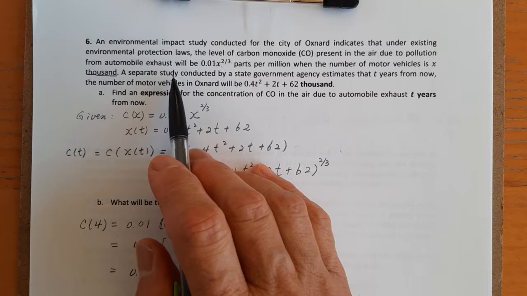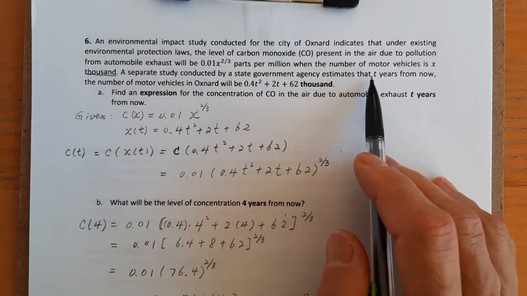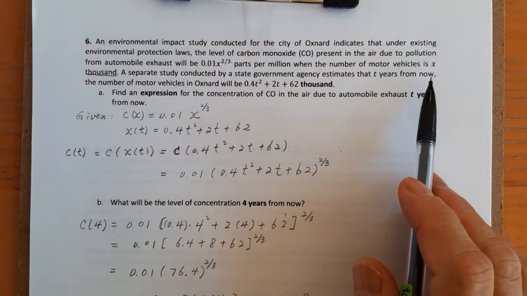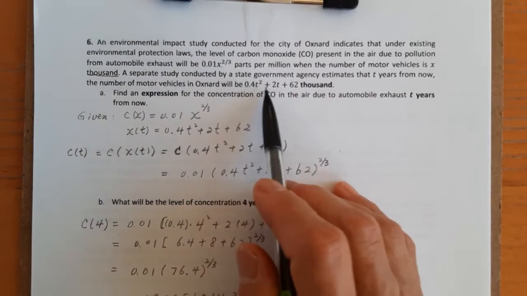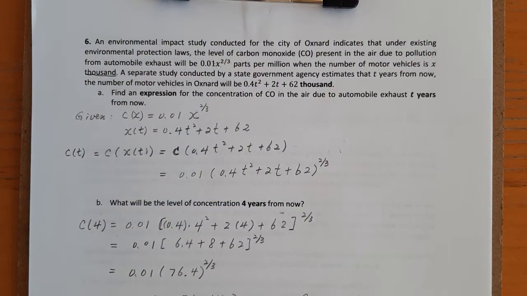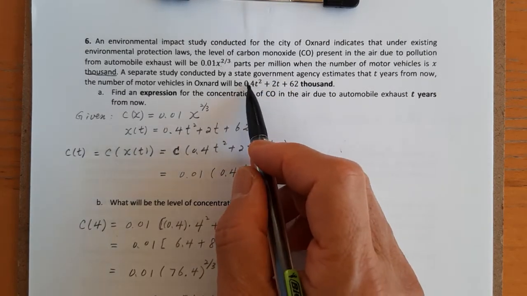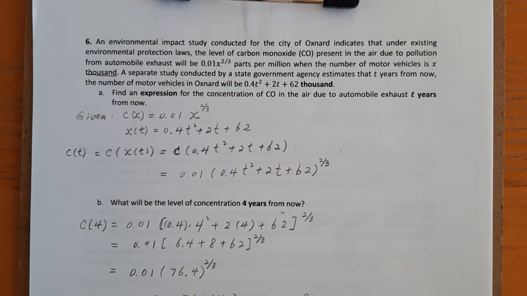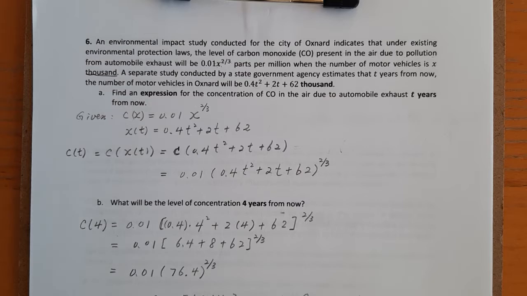A separate study conducted by a state government agency estimates that t years from now, the number of motor vehicles in Oxnard will be 0.4t squared plus 2t plus 62 thousand vehicles, depending on t years from now.